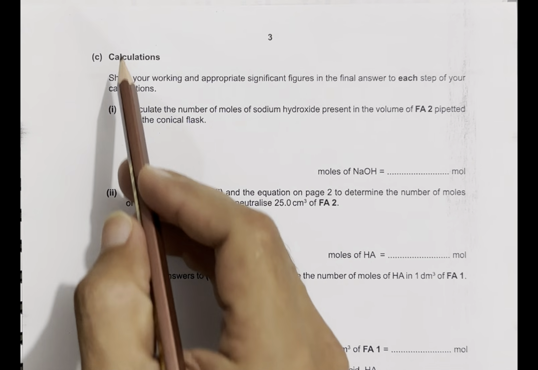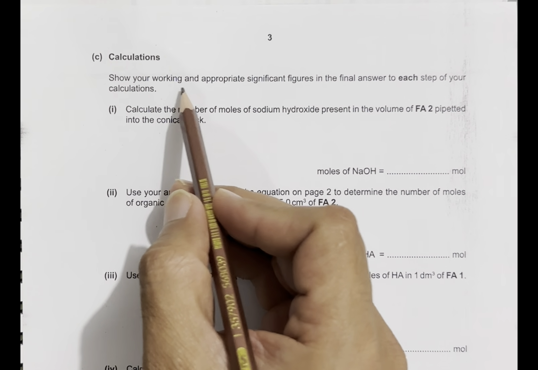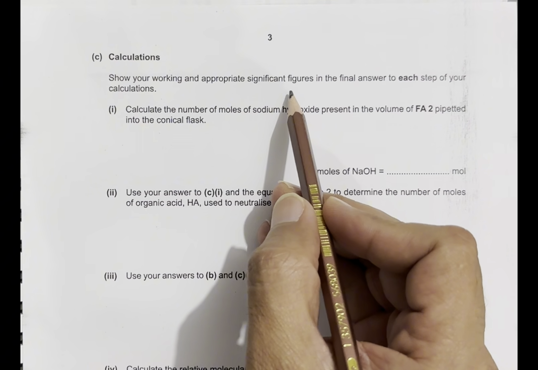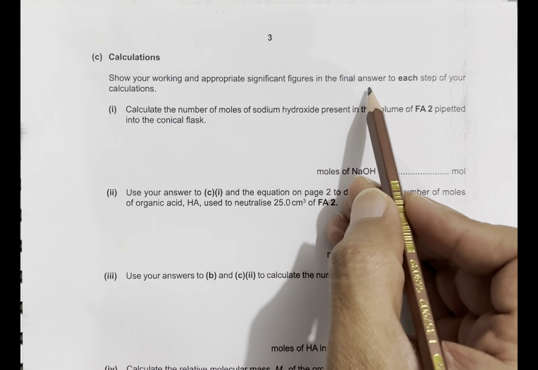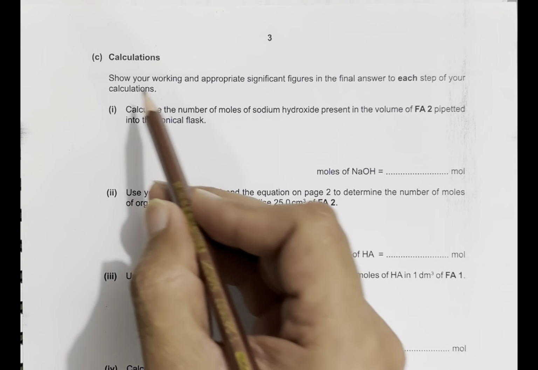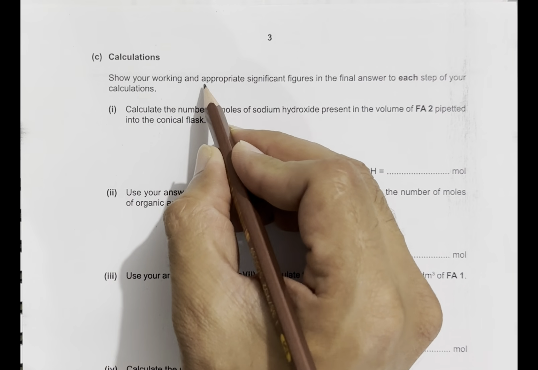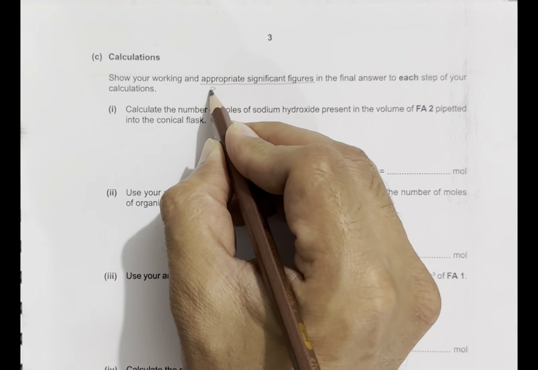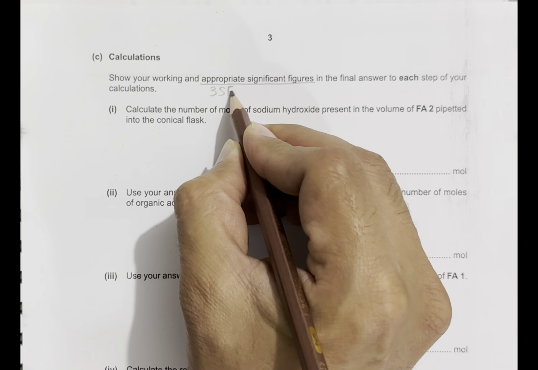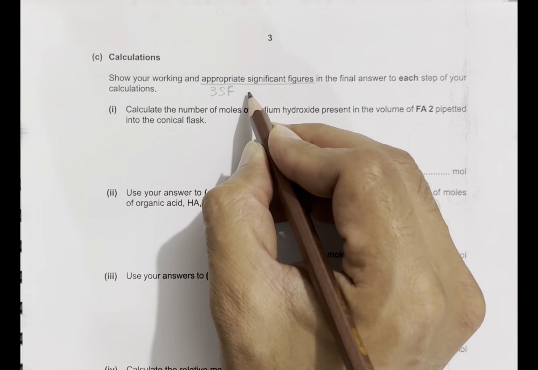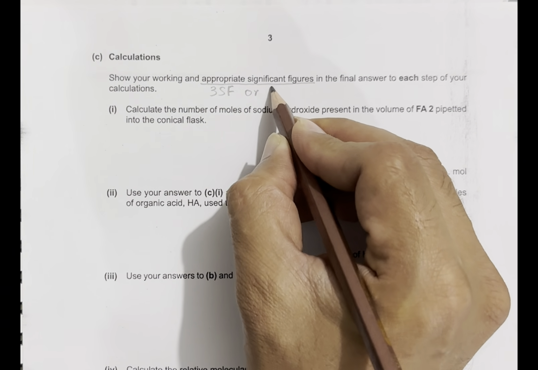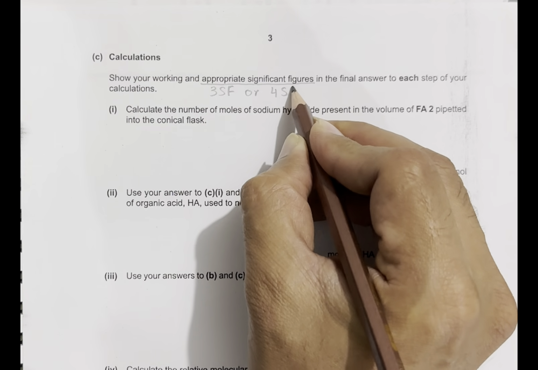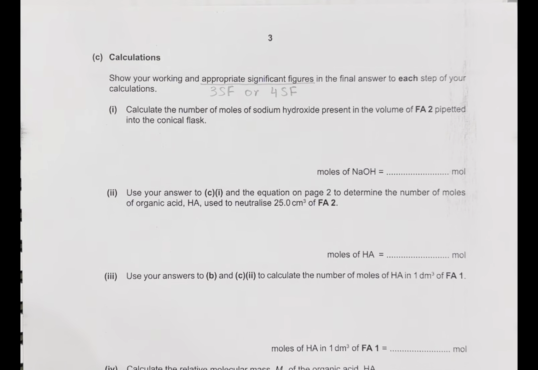Part C1. Show your working and appropriate significant figures in the final answer to each step of your calculations. Appropriate significant figures means 3 significant figures as a minimum, and for accurate calculations you have 4 significant figures to follow.